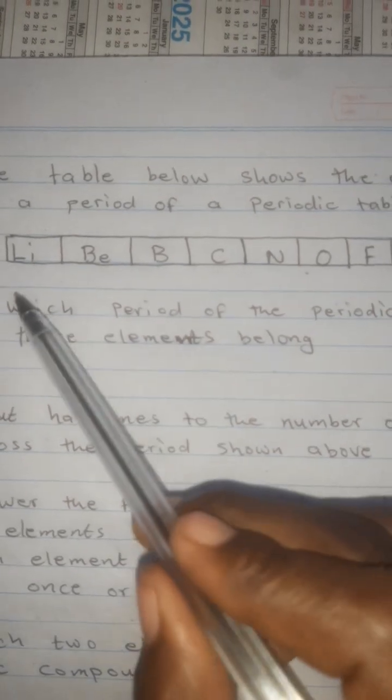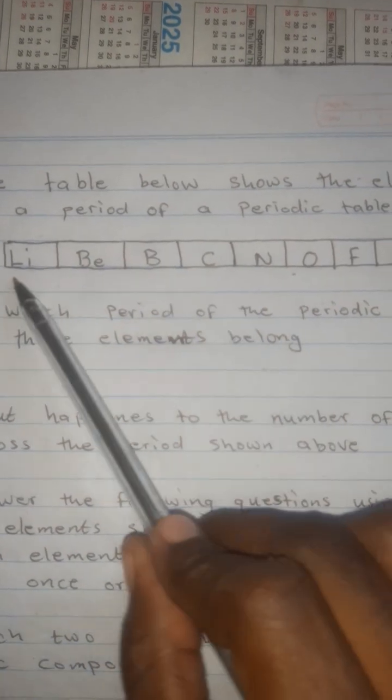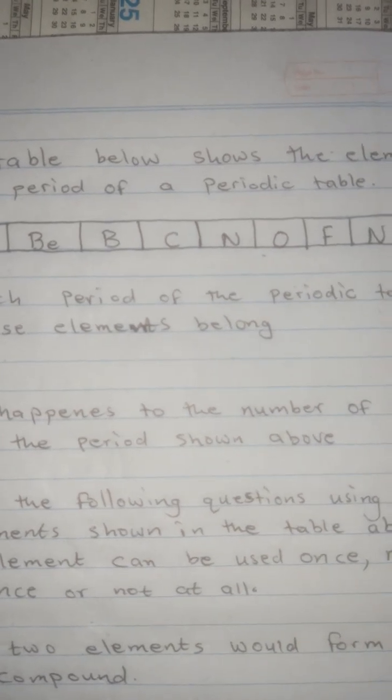So now for us to quickly answer these questions, I'll just pick one of the elements here. The most common element which everyone knows is oxygen. So I'll get oxygen and try to learn something. Oxygen is atomic number 8. Then it has mass number 16. That is oxygen. So now what are these numbers telling us?